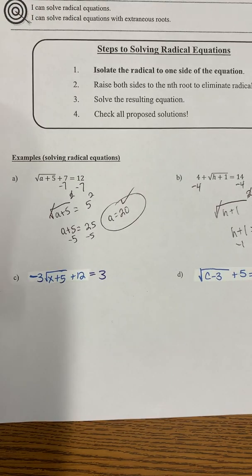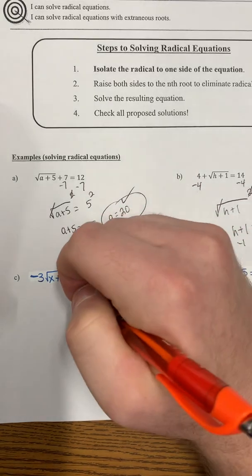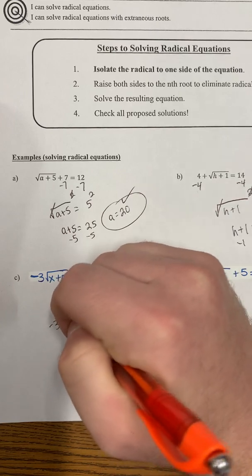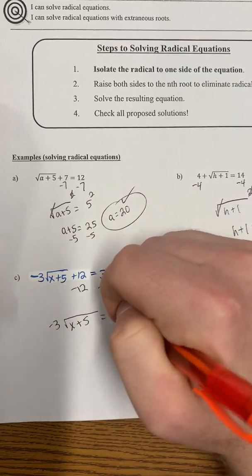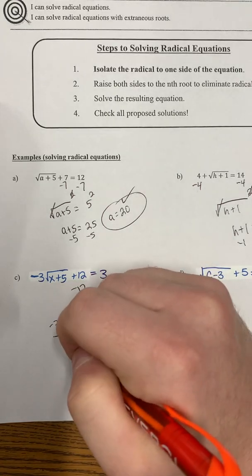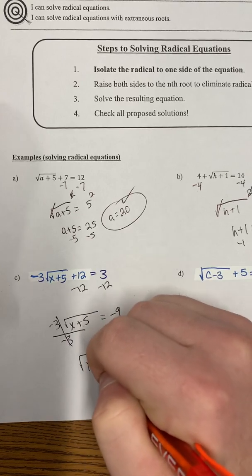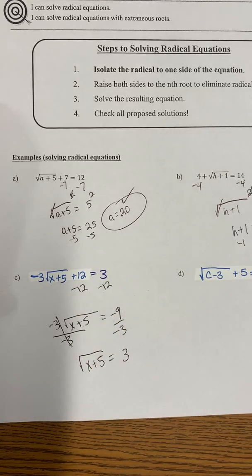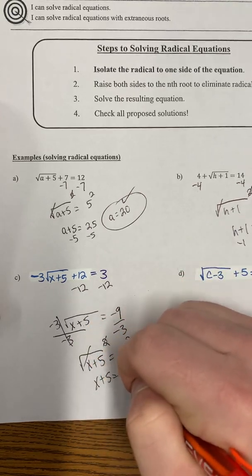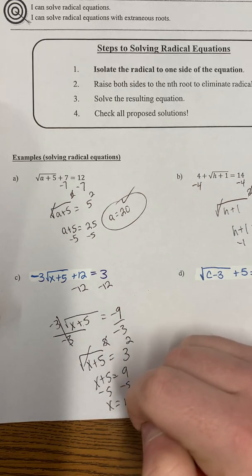All right, part C, we got a multi-step equation here. We got to get rid of the 12 and the negative 3. It doesn't matter what order we do those, so we're going to move the 12 first. Negative 3 times the square root of x plus 5 is equal to negative 9. The negative 3 is being multiplied by the radical, so we need to make sure we divide here and not actually add. We get the square root of x plus 5 is equal to positive 3. We square both sides. We get x plus 5 equals 9. And subtract 5 from both sides to get x equals 4.